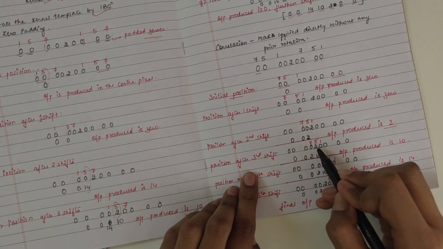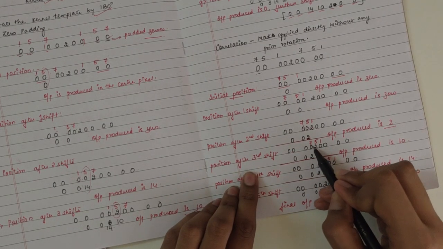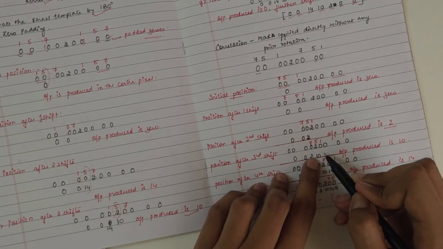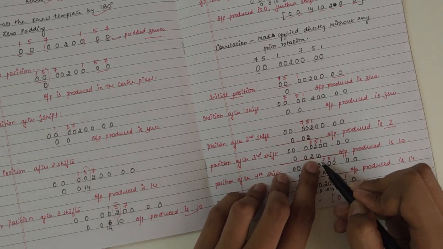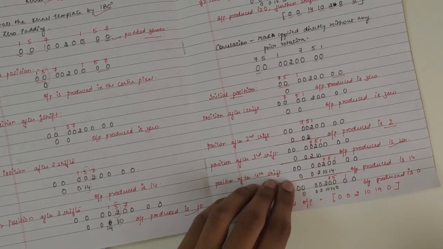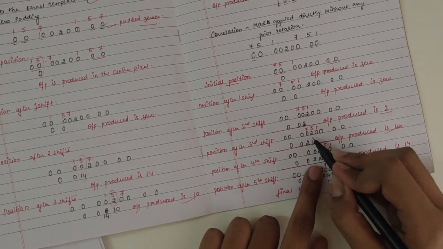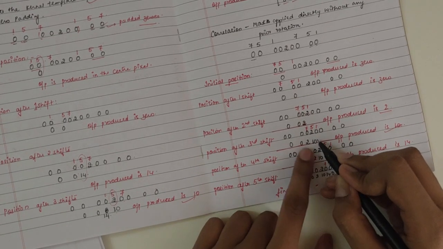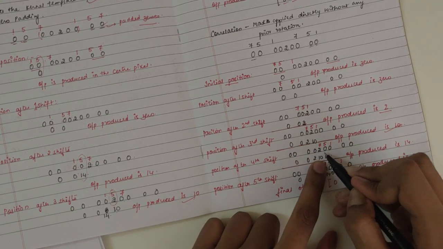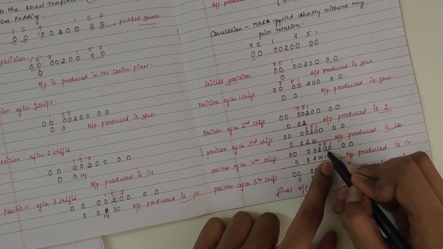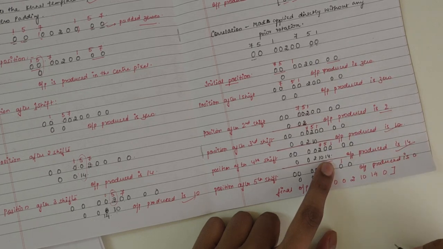Position after the third shift. After the third shift, what will happen? Again do the same logic, 7 5 1. This 2 will remain as it is, 5 into 2 is 10, 1 into 0 is 0. That means 10 is produced, that is output produced is 10. Again you slide the kernel, 7 5 1, the same thing. 2 and 10 will remain as it is, but 7 2s are 14, 14 will come here, 5 into 0 is 0, 1 into 0 is 0. That means output produced is 14.